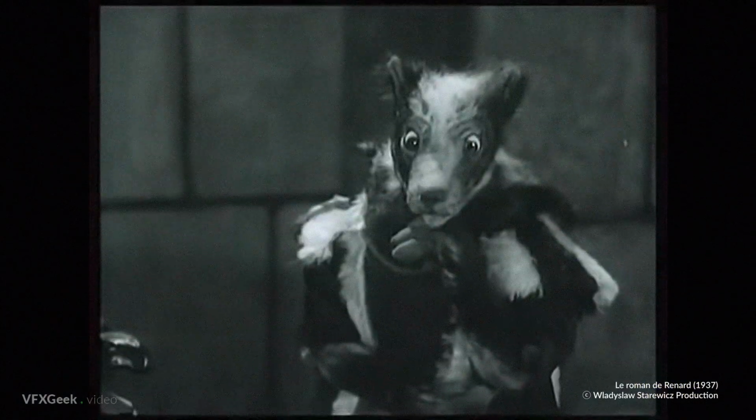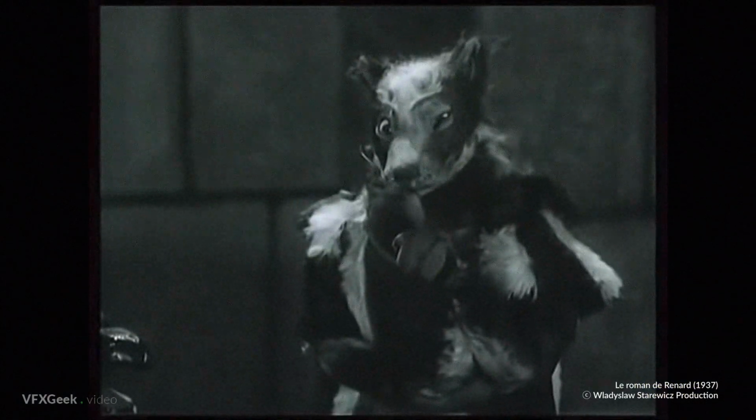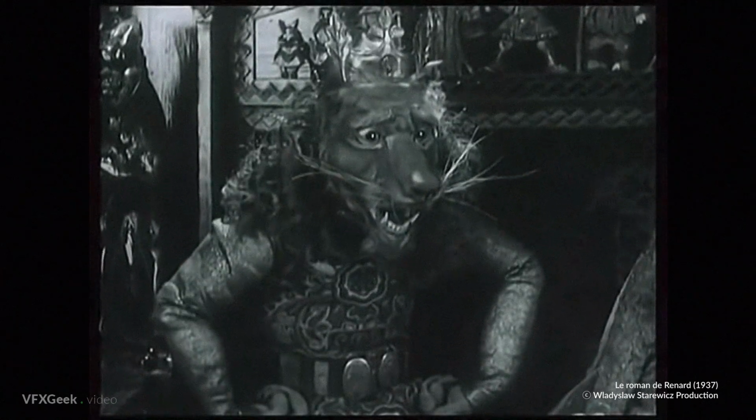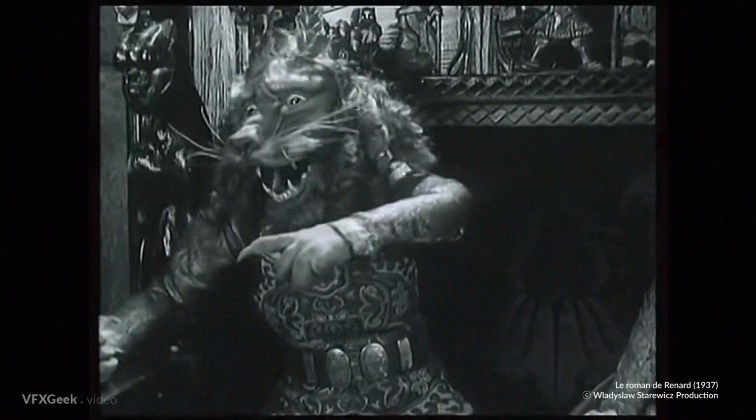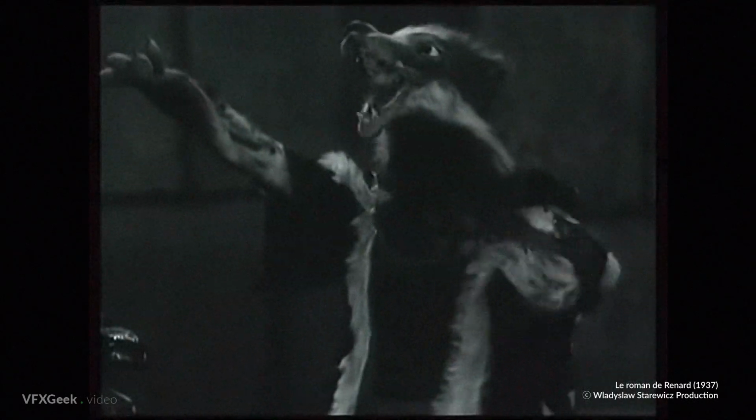A low-tech, manual version of this blurring technique was originally pioneered by Władysław Starewicz and was used in his feature film The Tale of the Fox.